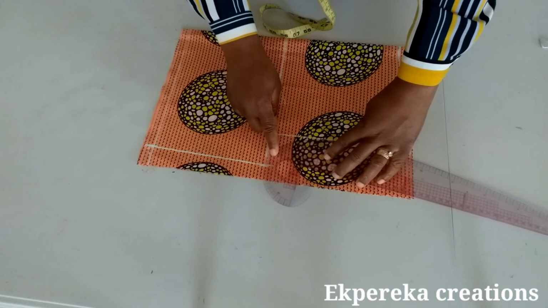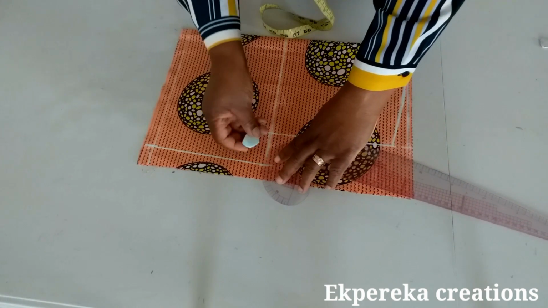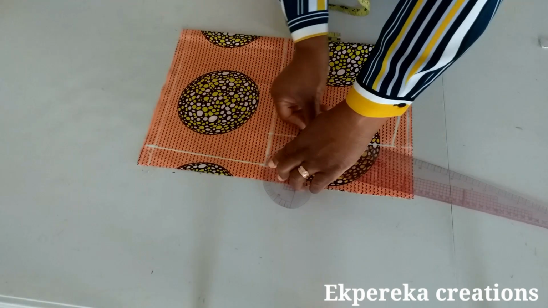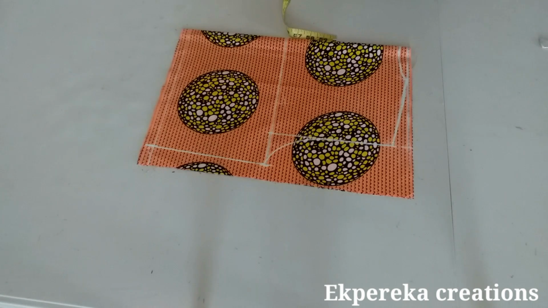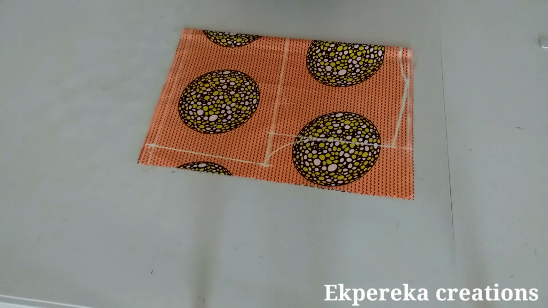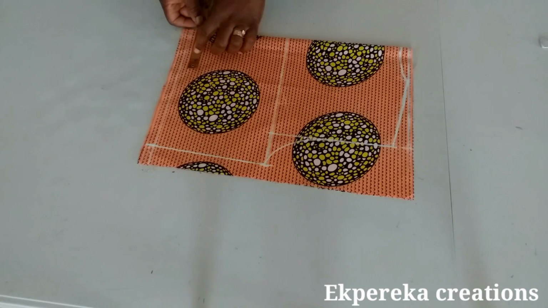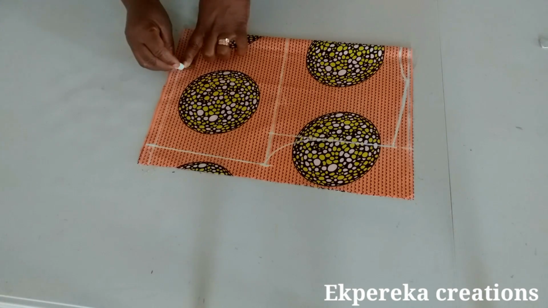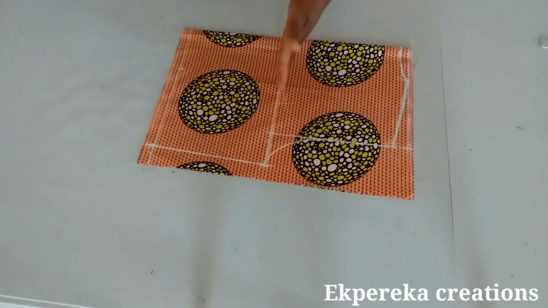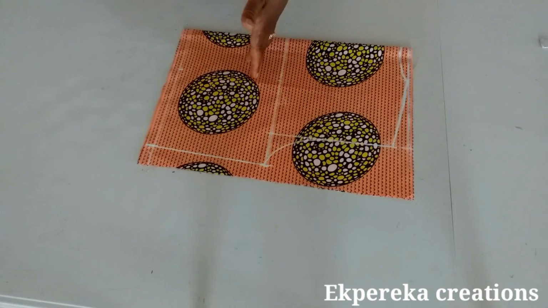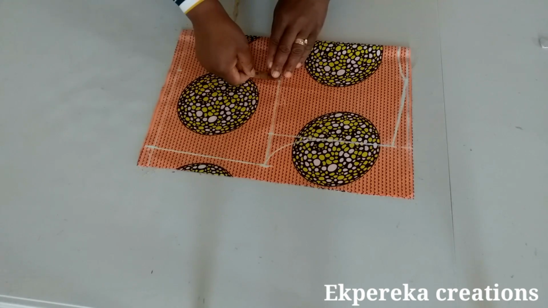This is for the back. I want to mark the dart. To mark the dart, I will use half of her bust span measurement because the fabric is unfolded. Her bust span measurement is 8 inches, divided by 2 is 4 inches. I'll measure 4 inches. This is her chest line. From her chest line, I'll come down by 1 inch to mark the dart.